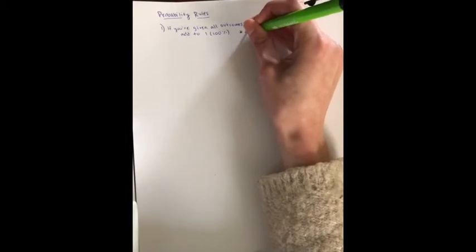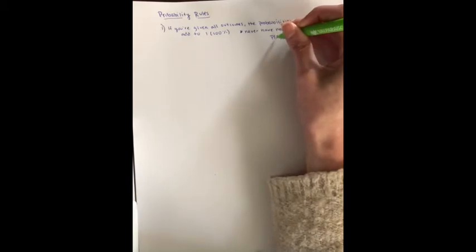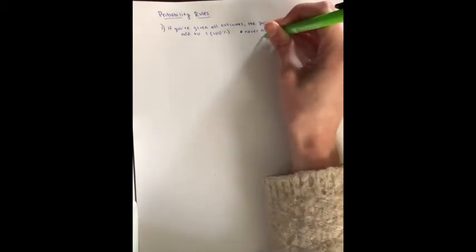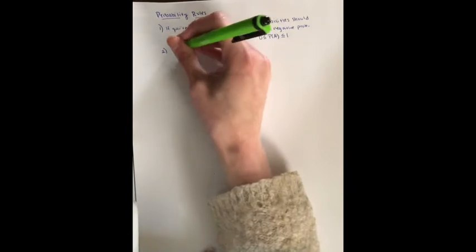The max you can have is 100, and you can never have a negative probability. So your probability of some event A, this is our notation, P of A, is going to be between 0 and 1.